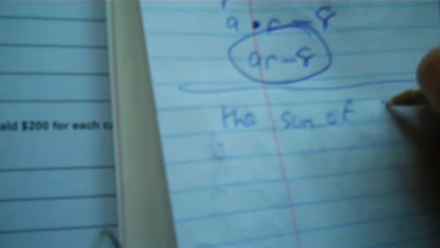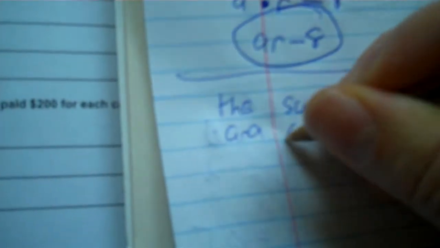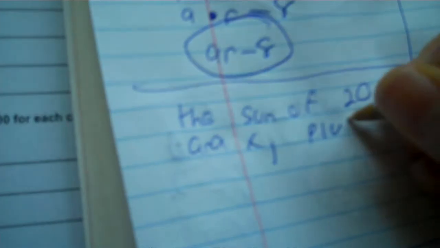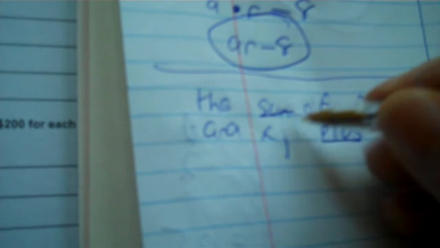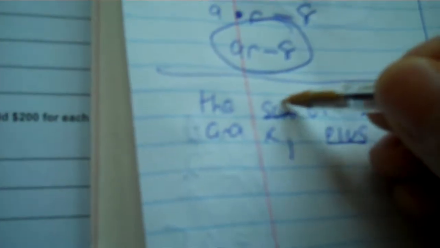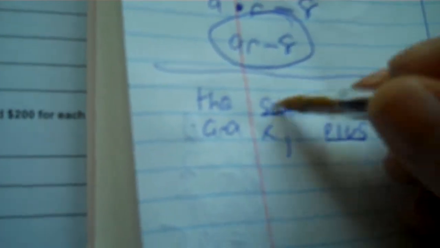Okay, next one. The sum of 20 and x, comma, plus 18. Now that comma is important. We have two words. We have sum and we have plus. Okay, they both mean addition, but more importantly, when I have a comma within the expression, which I do, I don't go backwards, I go forward.